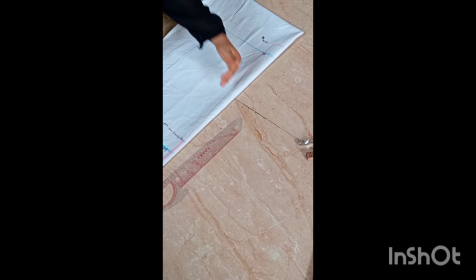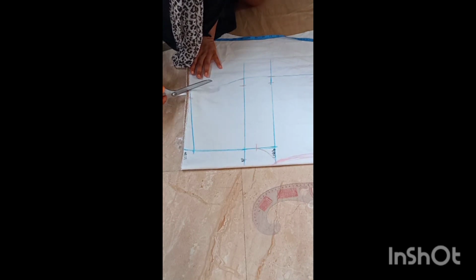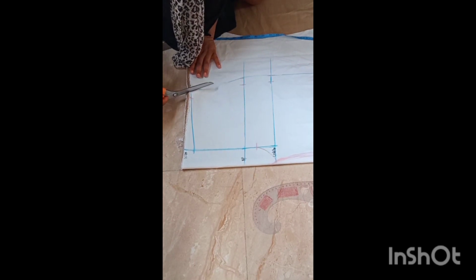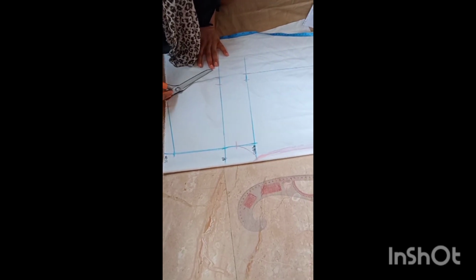So away from that, I'm going to go ahead now and cut off everything that I have. I'm going to cut it on the lines that I had already marked, and then that would be it for the front piece.